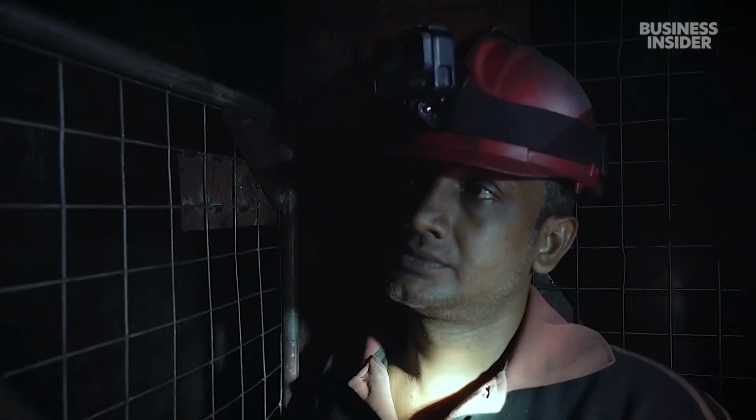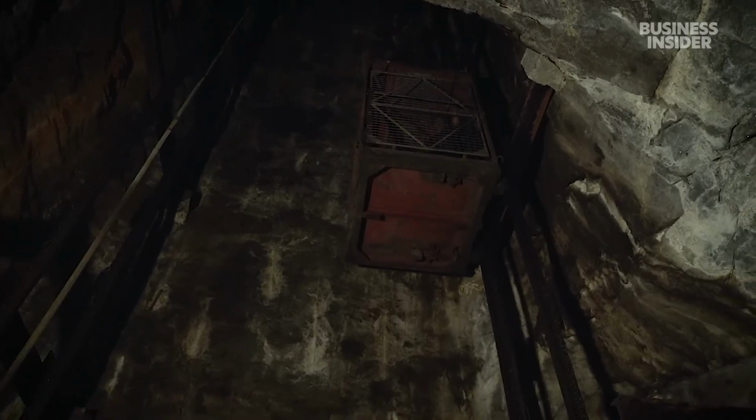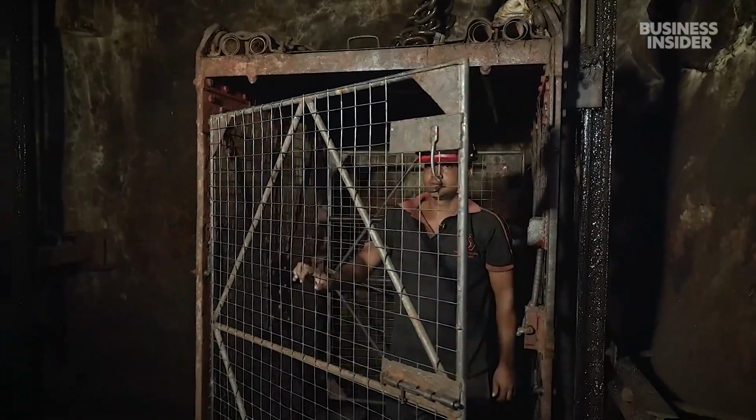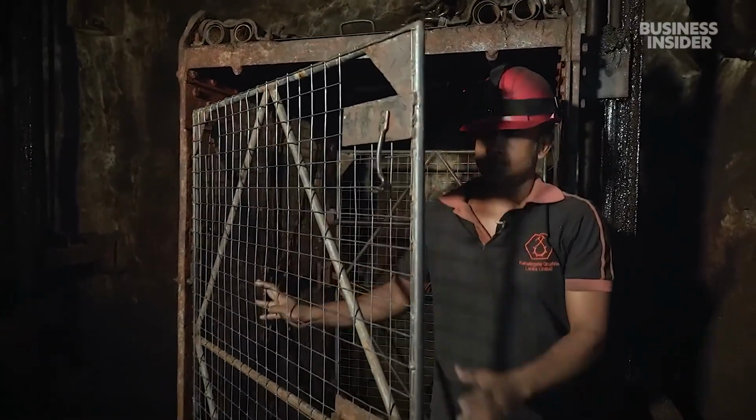It takes Neil about 15 minutes to get to the base. Down here, it's almost 100 degrees Fahrenheit.